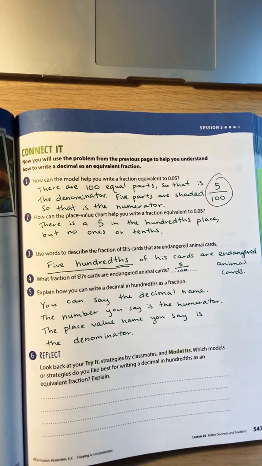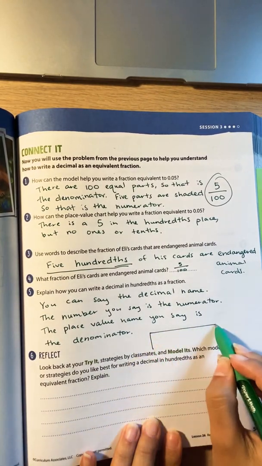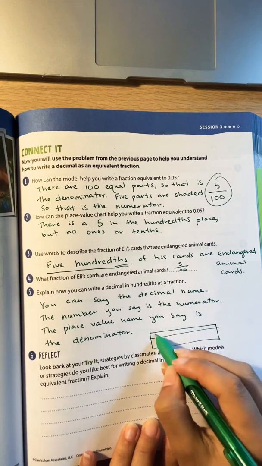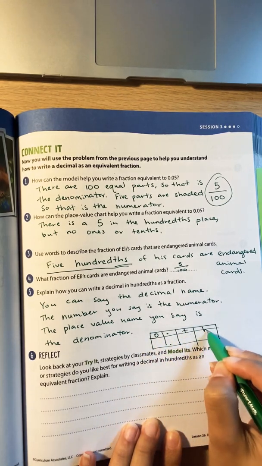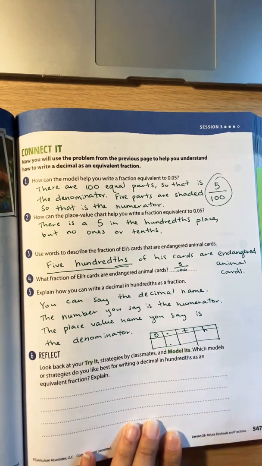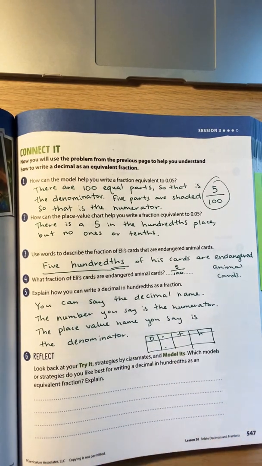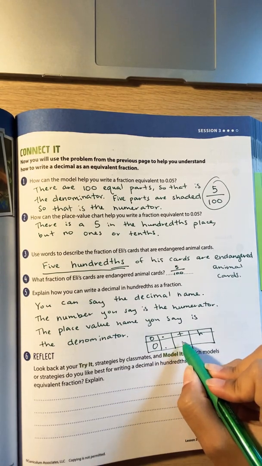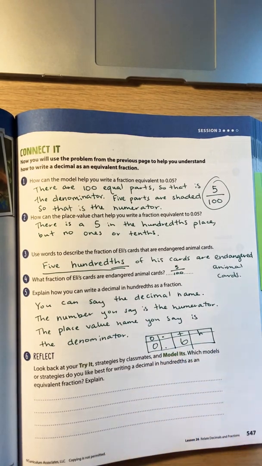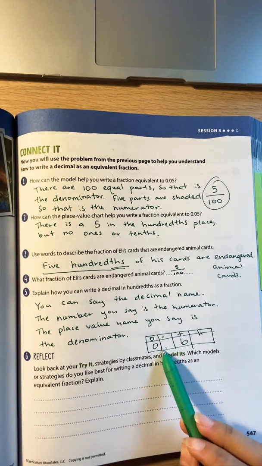Okay, so for another example, and you don't have to write this, but it's ones, decimal point, tenths, hundredths. So if it was 0 ones and 6 tenths and no hundredths, this would just be 6 tenths.